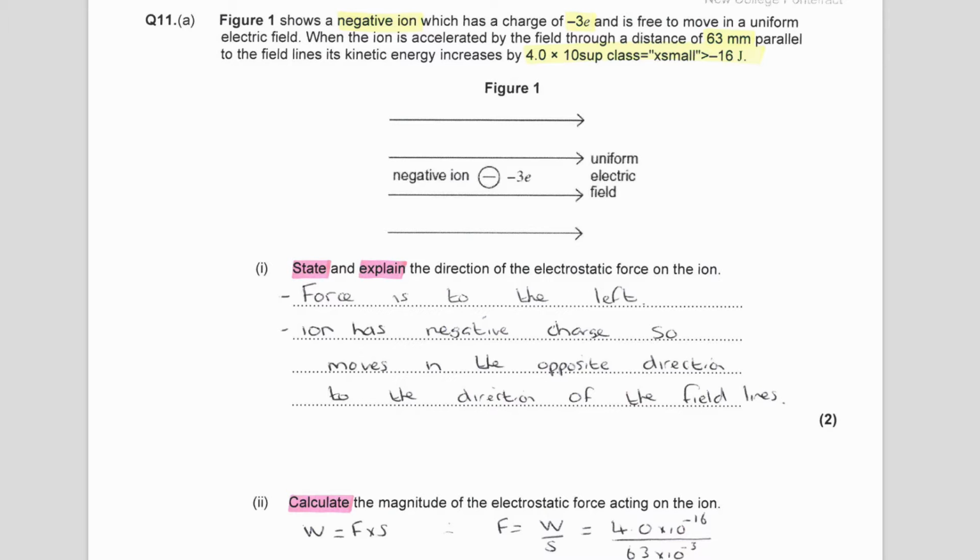Okay, so this is question 11 of the magnetic fields homework booklet. In question number 11, we've got a figure down here that shows a negative ion, and it has a charge of -3 times the charge of an electron. This particular ion is free to move, and it's moving in a uniform electric field.